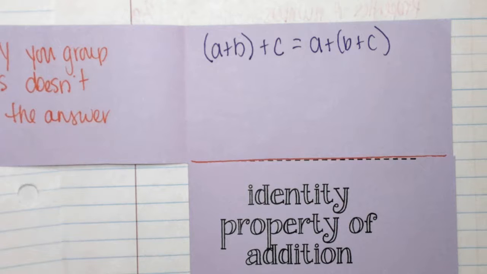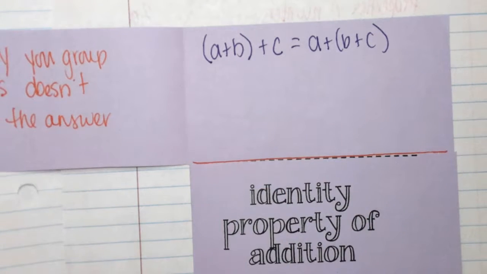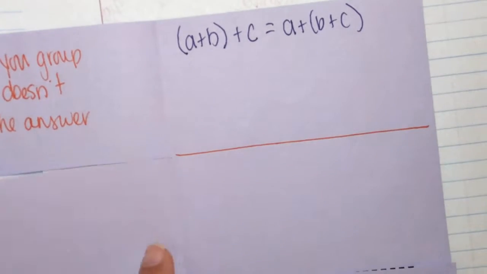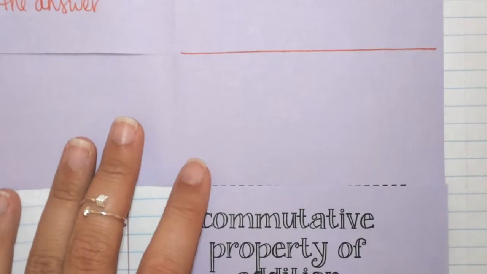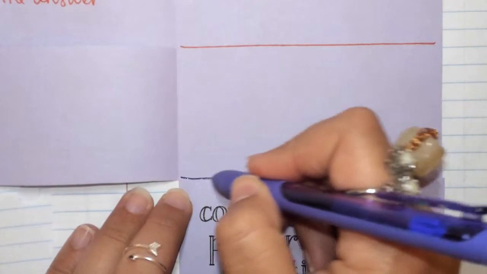Do I need to do another example, or are we fine? Okay, you ready for identity property? What does the word identity make you think of? Like your ID, like who you are?